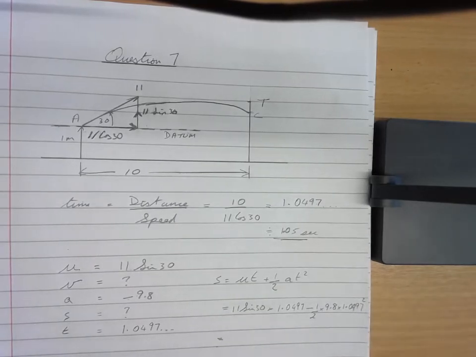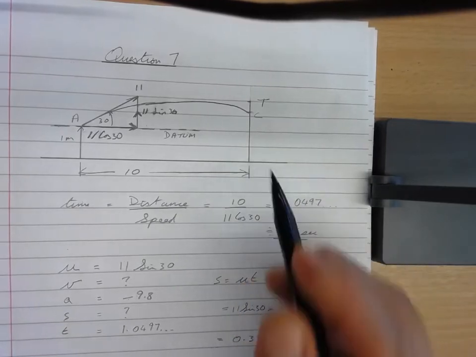Substitute the values in, and we get the displacement equals 0.374.